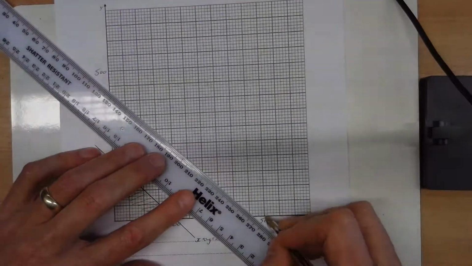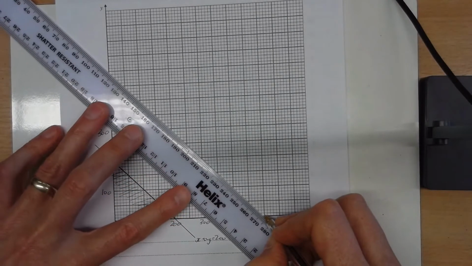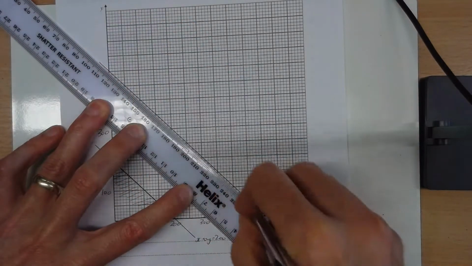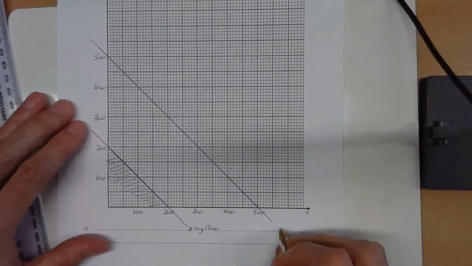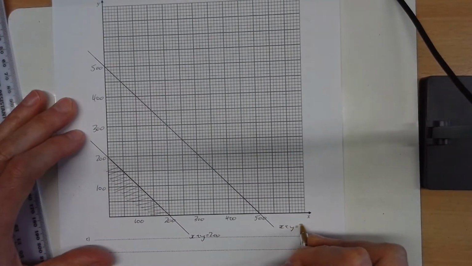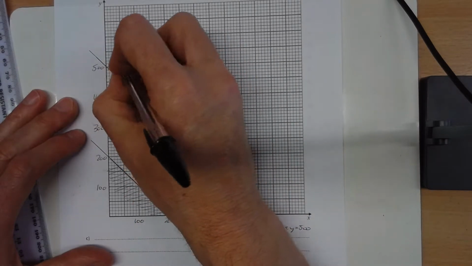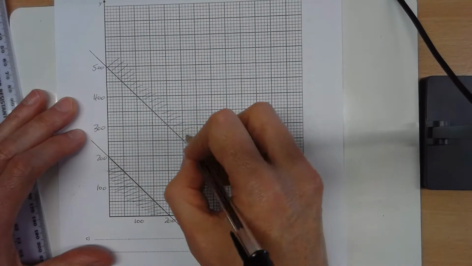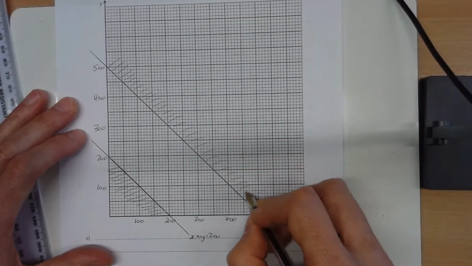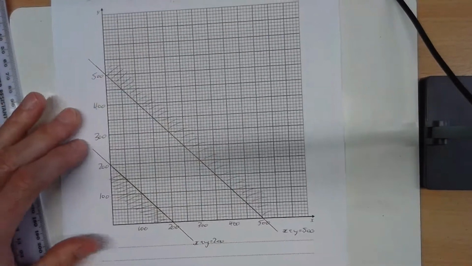Just trying to stay in shot to do it. So I'm going 500 to 500 there. So that is x plus y equals 500. And we know we need to be less than that. So our answer is going to be somewhere between those two lines as we do it. What else have we got?